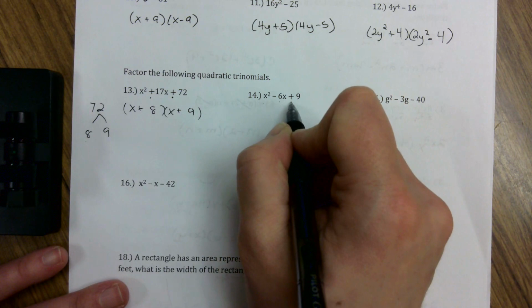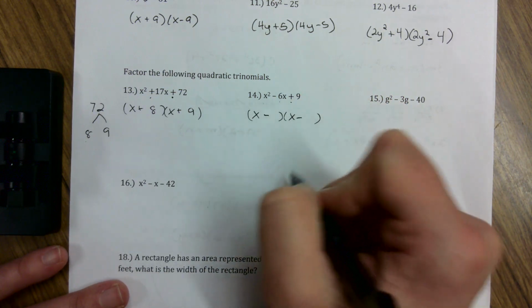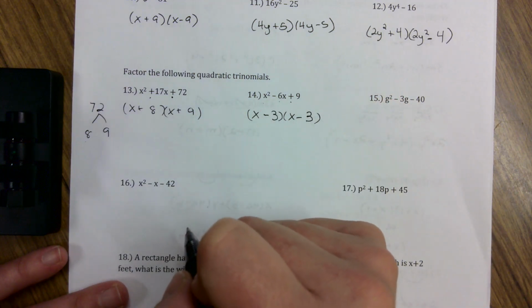Here, do you have three terms with a plus in the back? Yep. Then this sign will appear twice. Factors of 9 are 3 and 3, which give you negative 6.